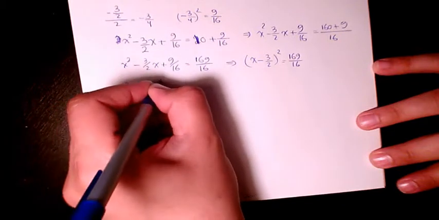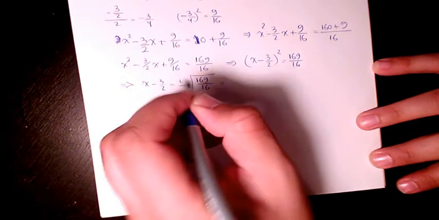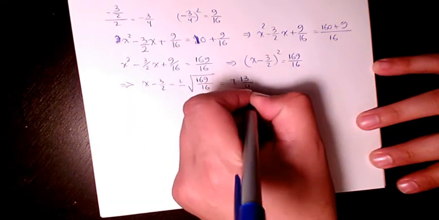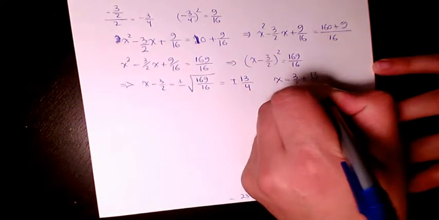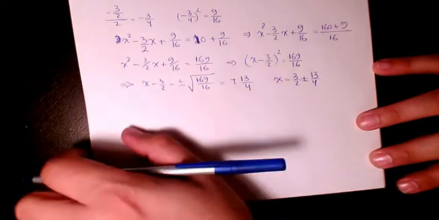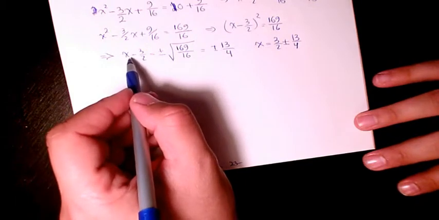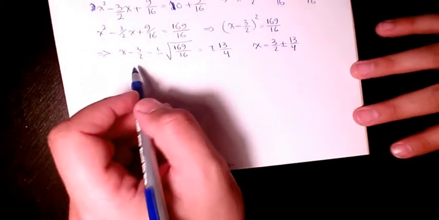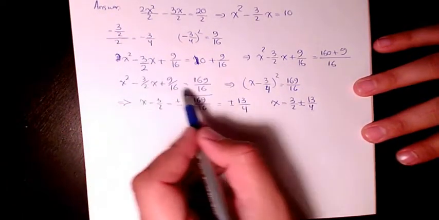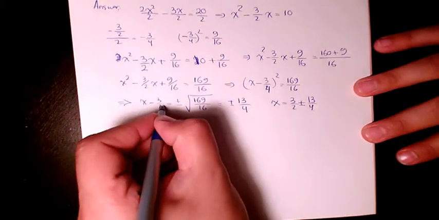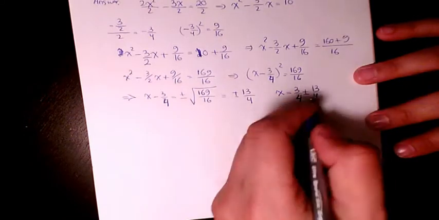Therefore we have x minus 3 over 4 equals plus or minus the square root of 169 divided by 16, or 13 over 4. So x will be 3 over 4 plus or minus 13 over 4. Actually, this one is 3 over 4, because negative 3 over 2 divided by 2 is going to be negative 3 over 4, so here it is going to be positive 3 over 4.